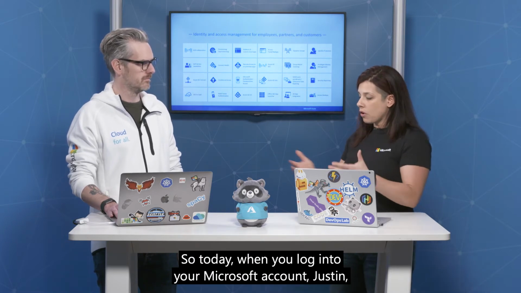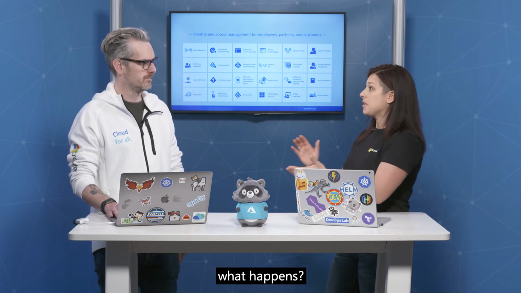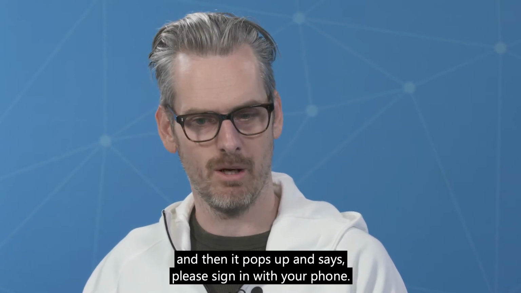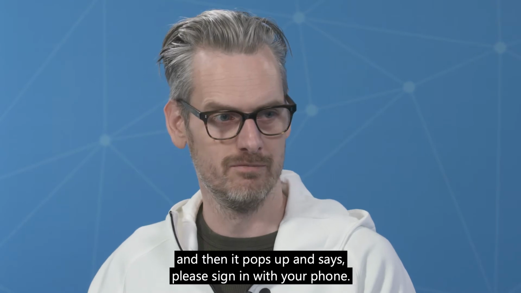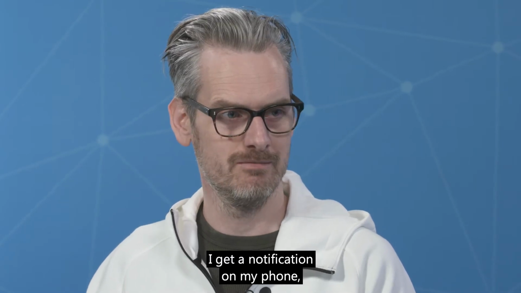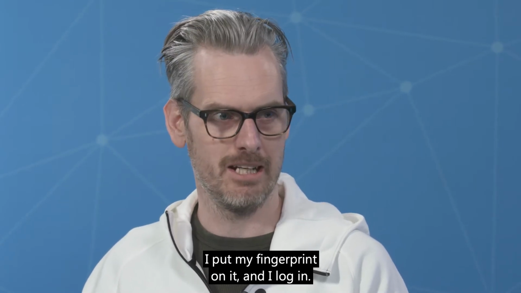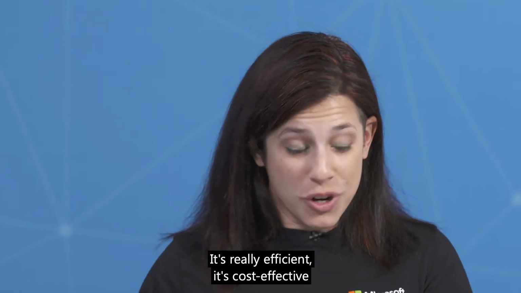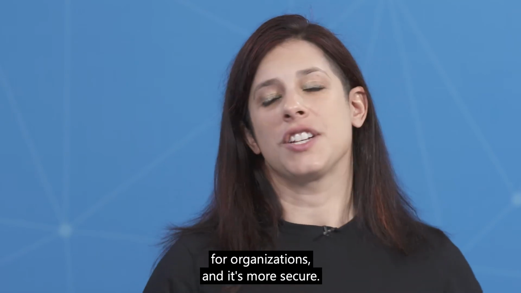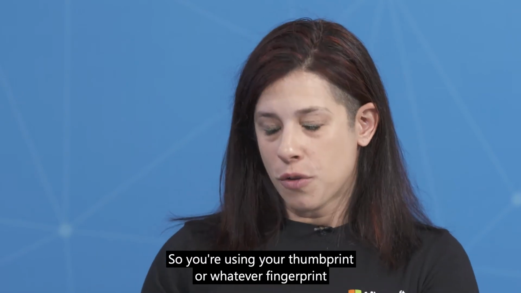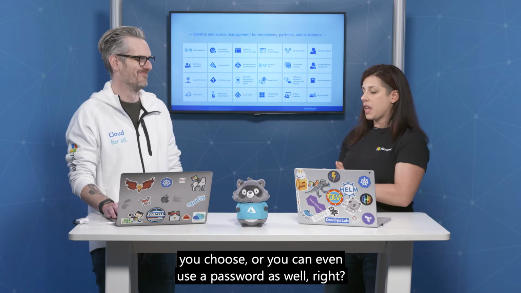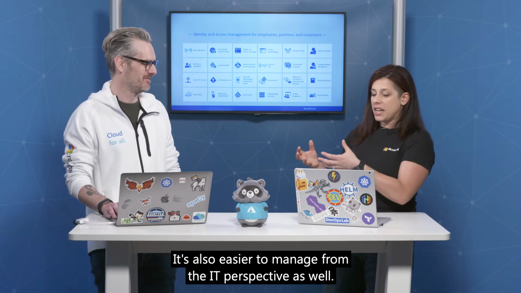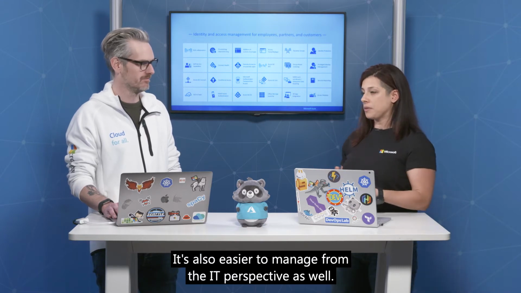So today, when you log into your Microsoft account, Justin, what happens? So it asks me for my email address, and then it pops up and says, please sign in with your phone. I get a notification on my phone, put my fingerprint on it, and I log in. I don't have to use a password at all. Absolutely. It's weirdly efficient, it's cost effective for organizations, and it's more secure. So using your thumbprint or whatever fingerprint you choose, or you can even use a password as well, right? So it's really great. It's easier for our end users. It's also easier to manage from the IT perspective as well.